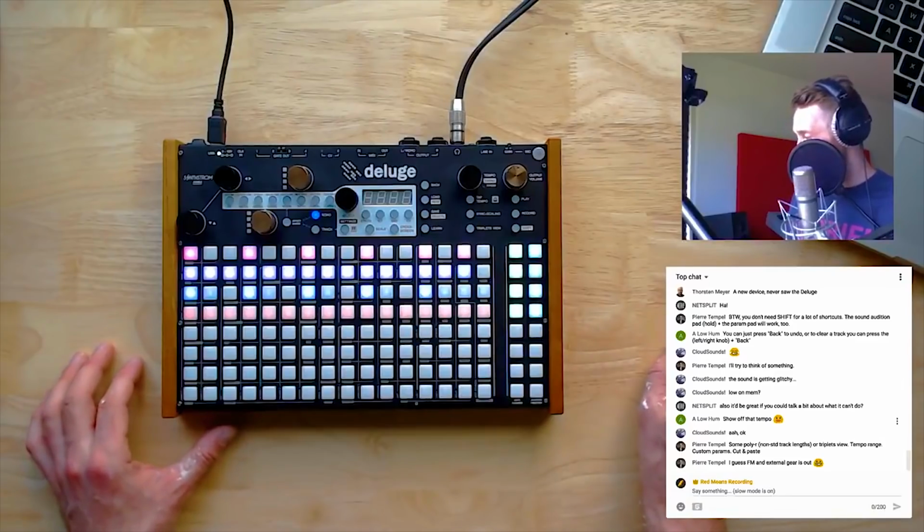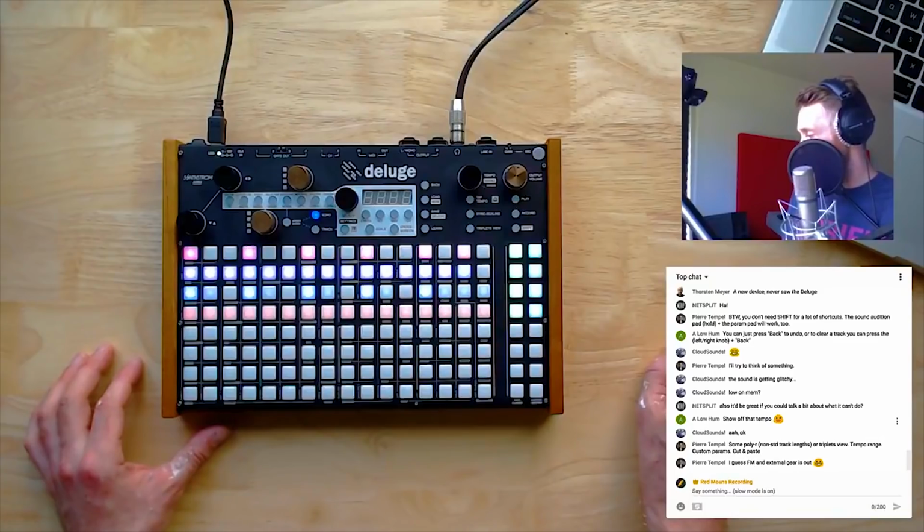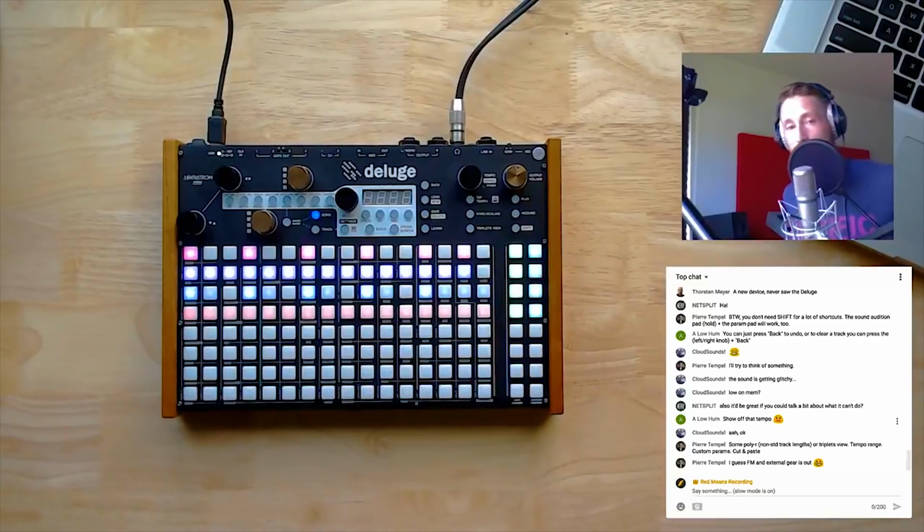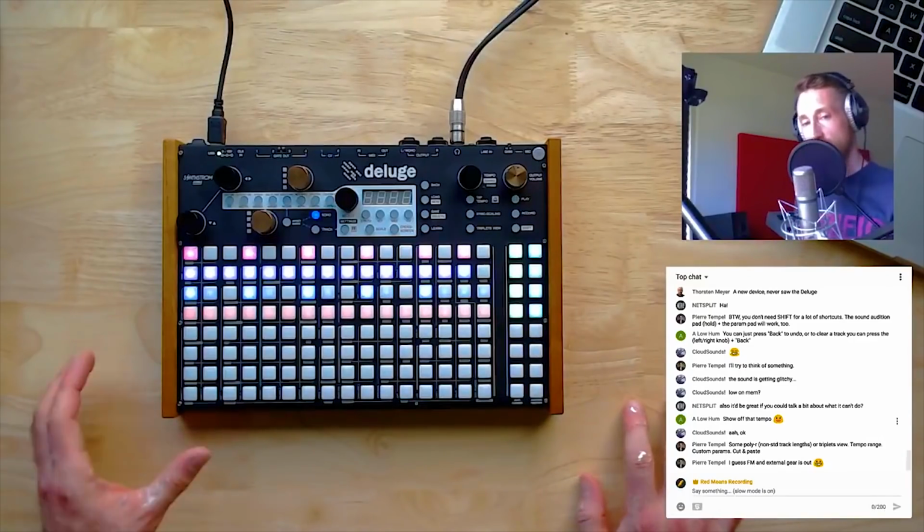I am curious, and I'll have to try this out, but I'm going to ask it right now in case Pierre knows. Poly, non-standard track lengths, or triplets, view, tempo range, cut patterns, custom patterns, cut and paste. Let's see. I can show off triplets view, tempo range, sure. Custom parameters I'm not solid on yet, and cut and paste I'm not solid on yet. So it's good that we know you can do these things, but I'm not super solid on them yet.